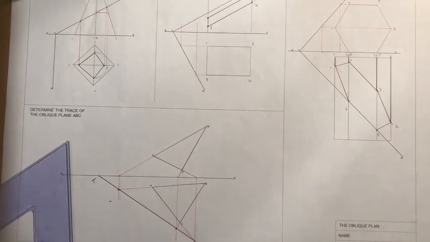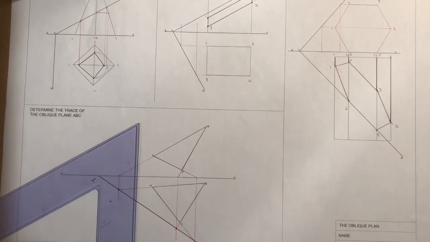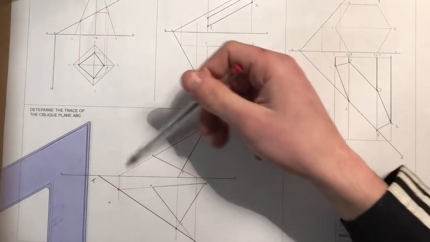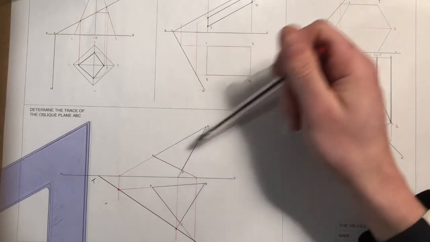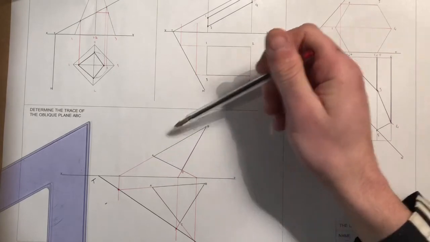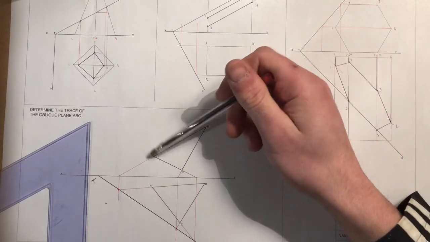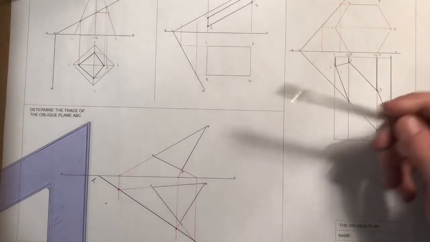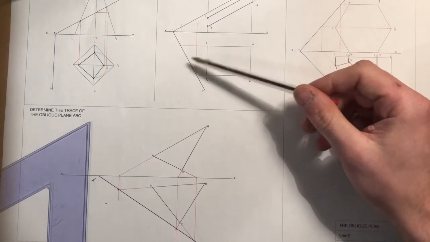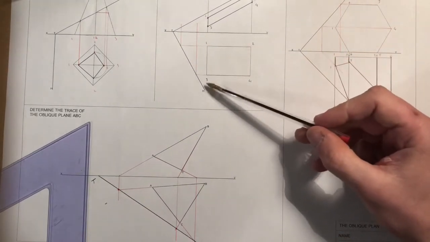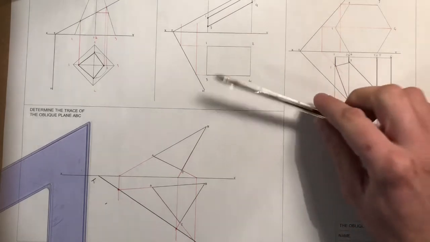Now, how do we get the vertical trace then in elevation? Well, there's 2 methods. You can do the exact same thing here, extend AC, bring it up, hit the line, bring it up, and extend AC where they cross. Or, we've already applied principles here, okay? So, in this case, we use the horizontal trace. We use the horizontal trace here.